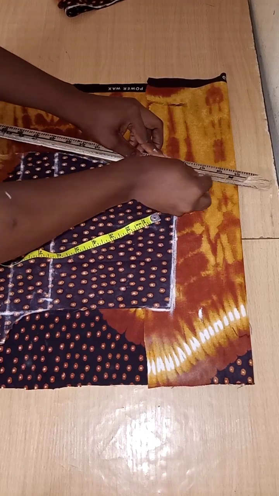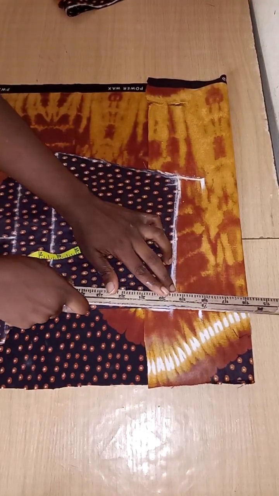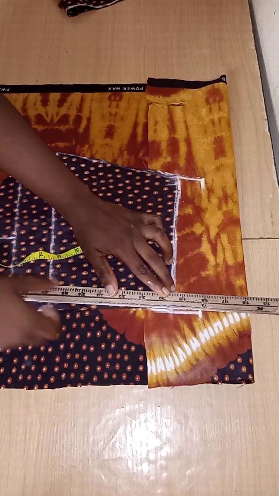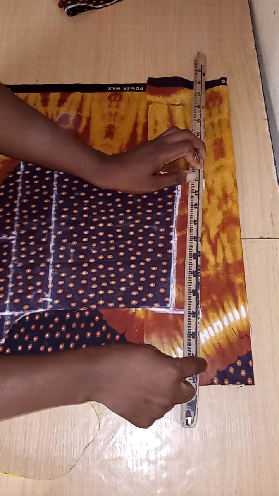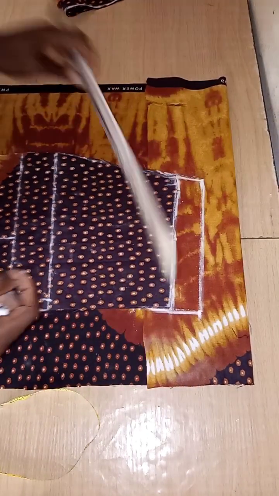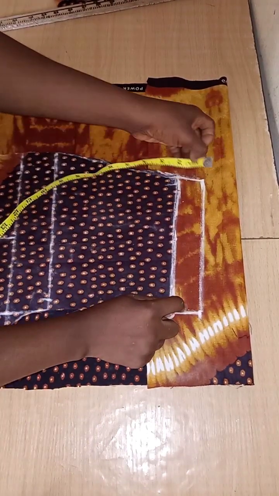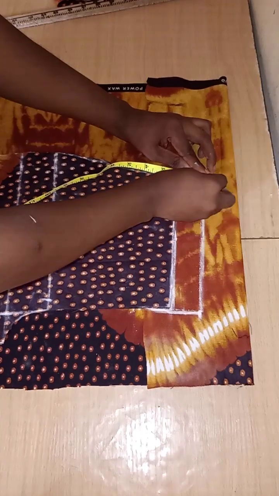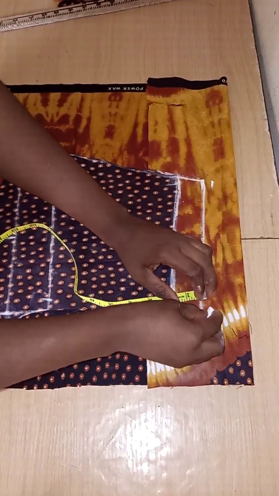So I'll connect the lines like this, and I'll go ahead now and connect this line as well. Now you know, since we are drafting on this, we're going to add 1/2 inch for sewing allowance, so I'm going to add the 1/2 inch like this for the sewing allowance.